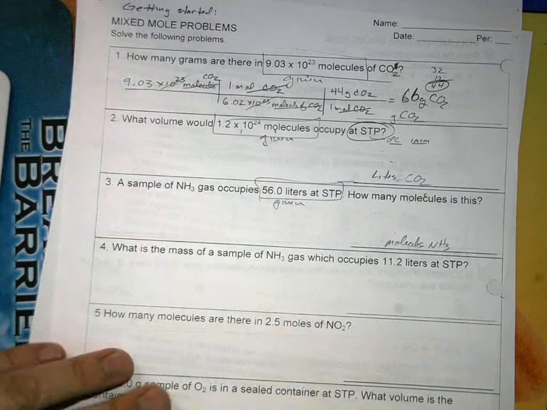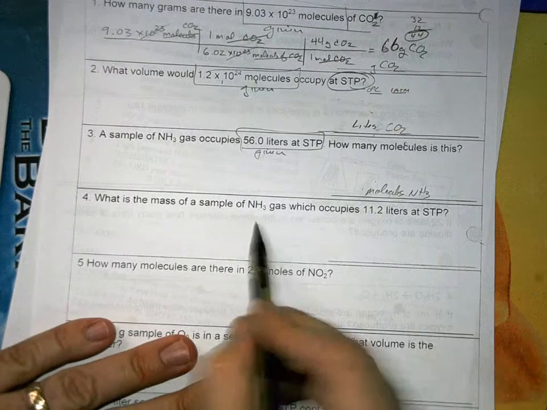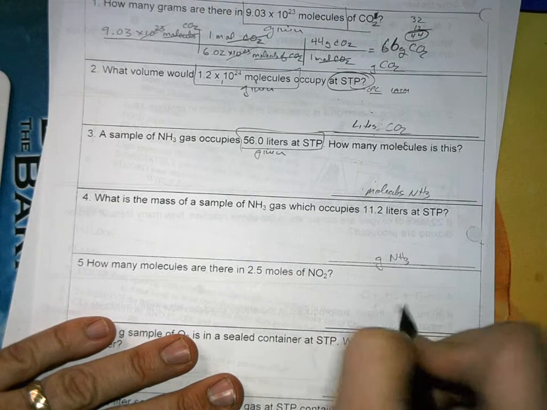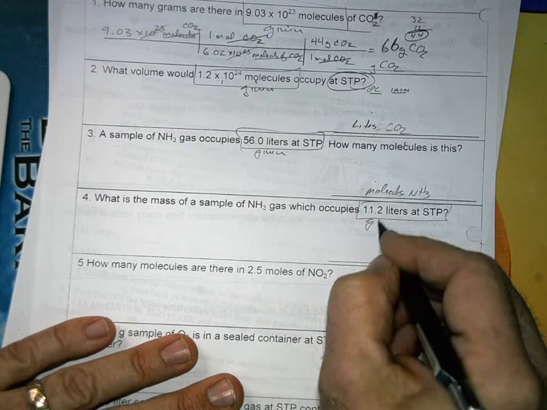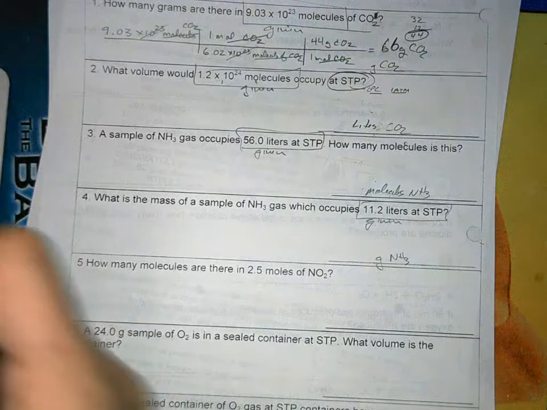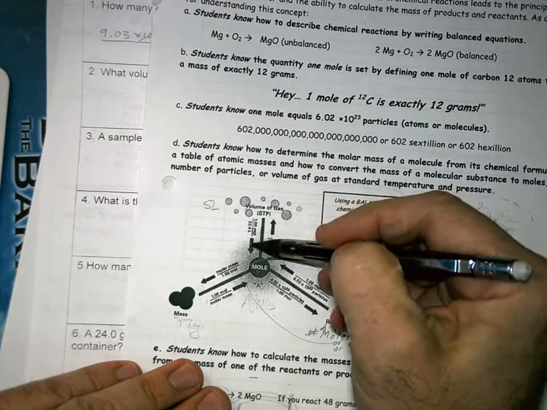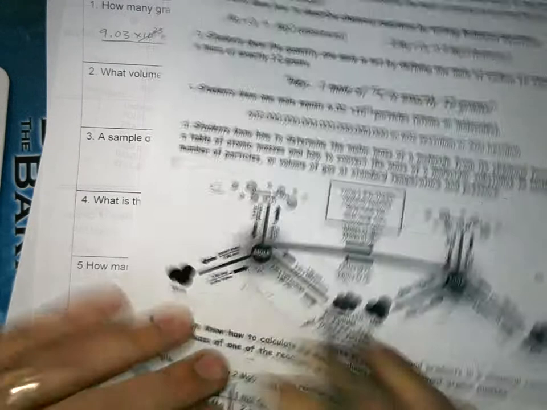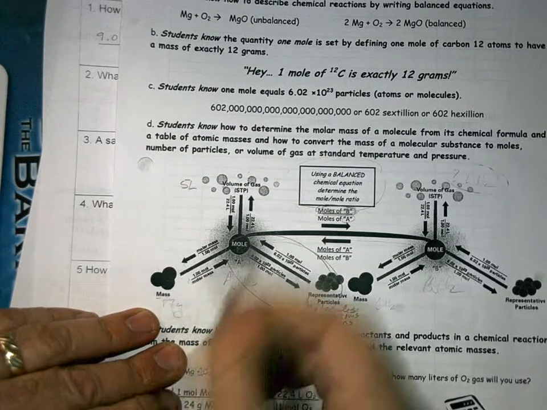Number 4, what is the mass of a sample of ammonia gas? Okay, so mass, that's going to be grams of NH3. So we're looking for grams, which occupies this many liters. So this is our given. So in this problem, we're going from liters, going to convert it to moles by dividing by 22.4. And we're going to multiply it by the molar mass of ammonia here. Okay, so you have to look up the molar mass of ammonia. And then, so two-step conversion.